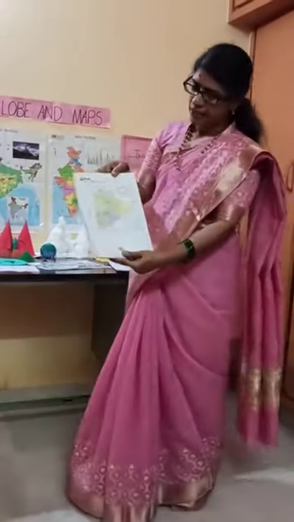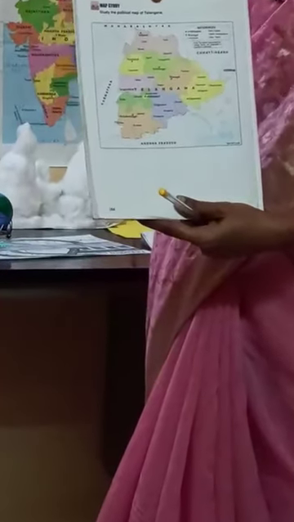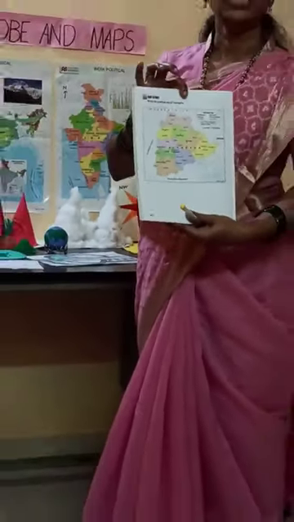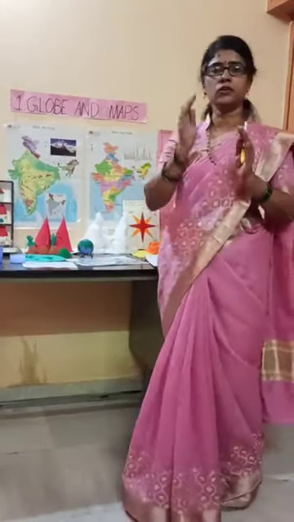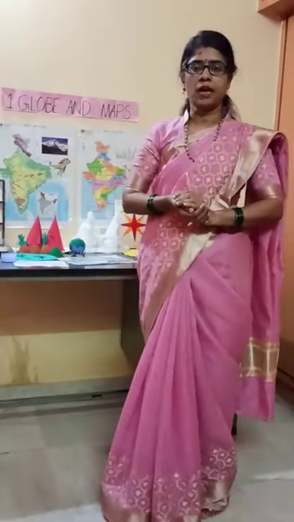For example, this is just a state map, isn't it? Telangana state political map. By seeing the heading, you can understand that it is a state political map. Means title plays a major role. It gives a clear idea what you are going to learn in this map.